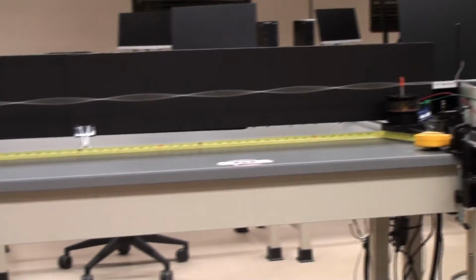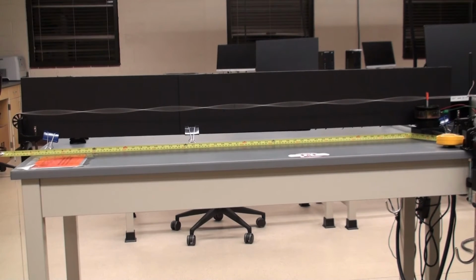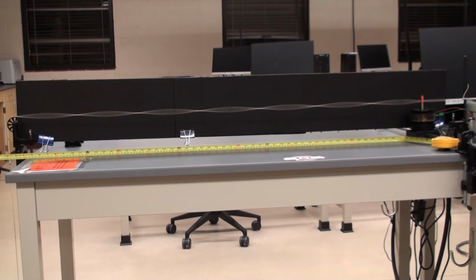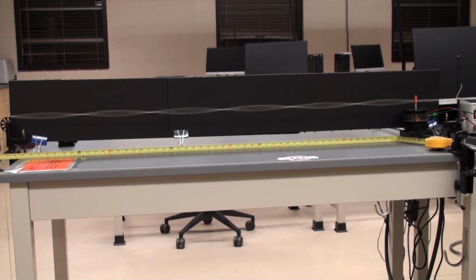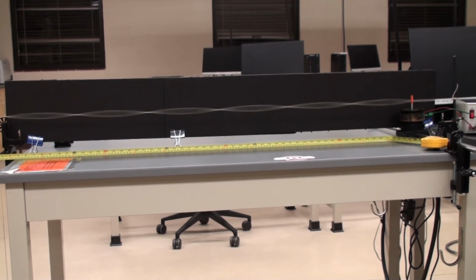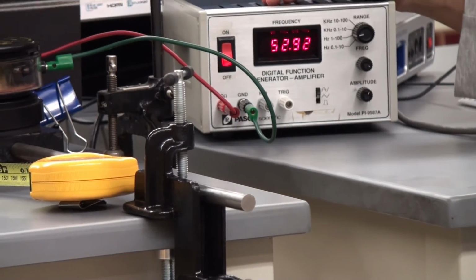I guess I missed the previous harmonic, the 6th harmonic. So I'm going to decrease the frequency. 1, 2, 3, 4, 5, 6. Now I have the 6th harmonic. And the frequency of the 6th harmonic is about 53 hertz.